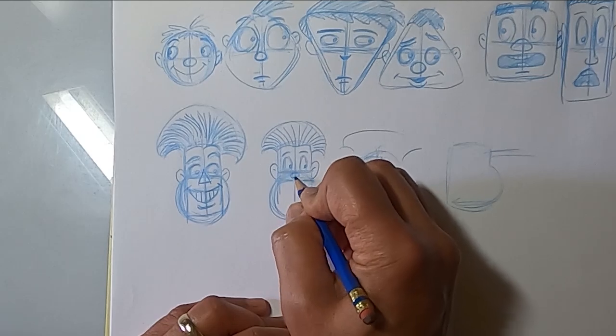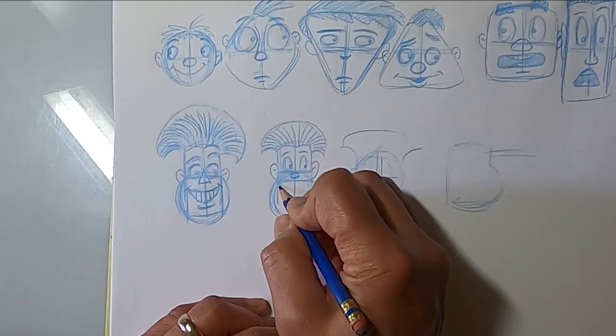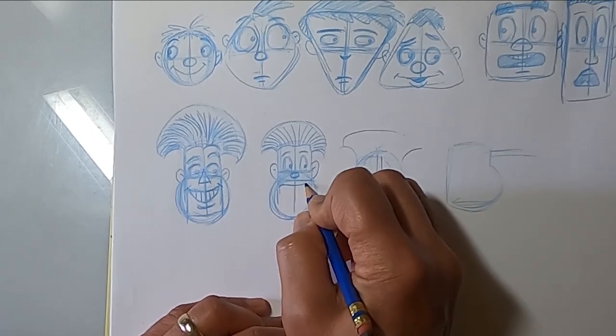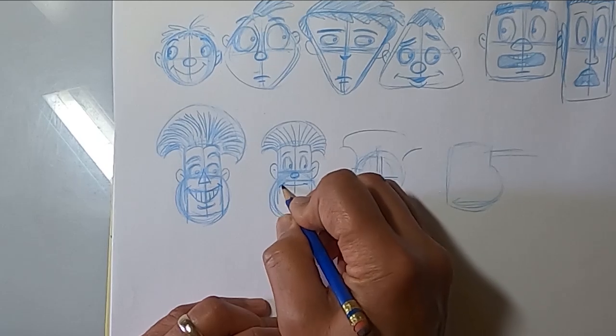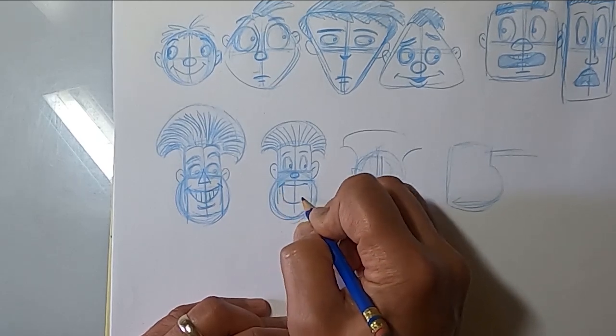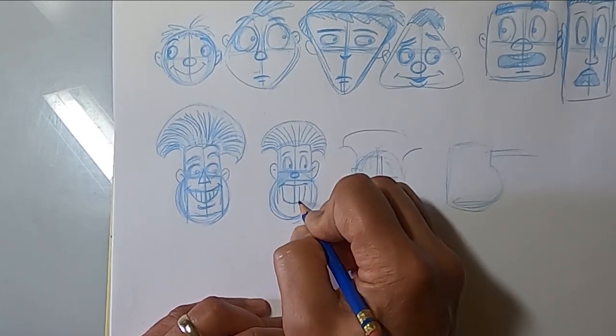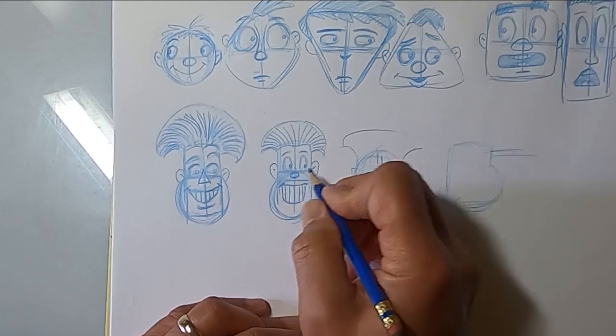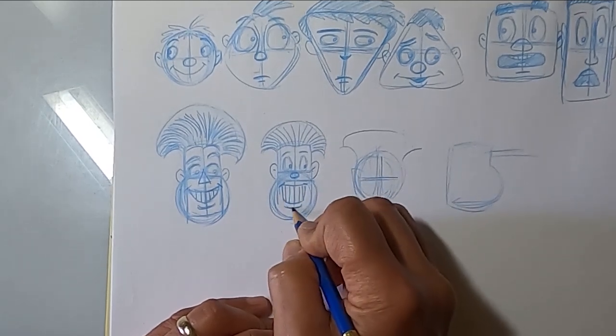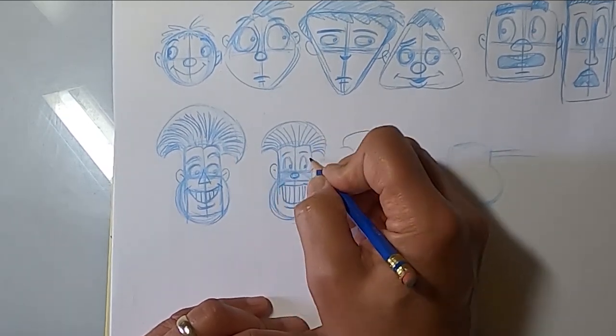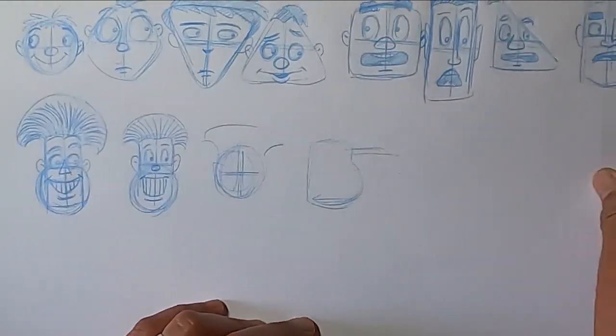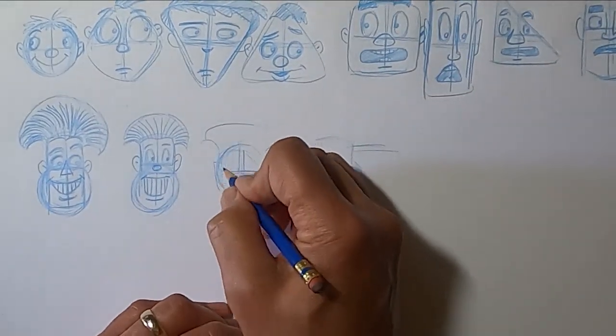And maybe he's got a little button nose like this. And maybe this one has a big smile. Comes down like that. So let's try one with a round head.